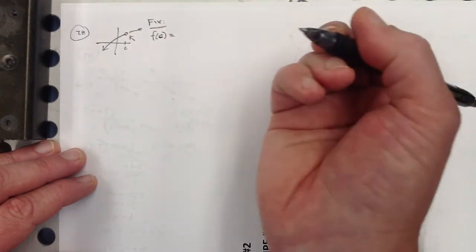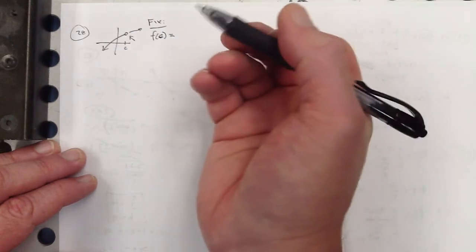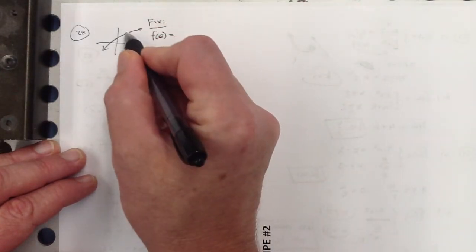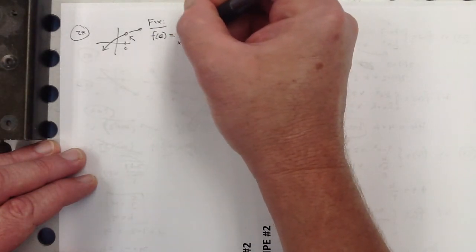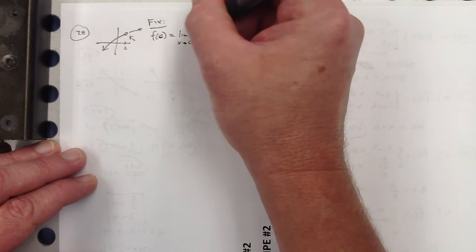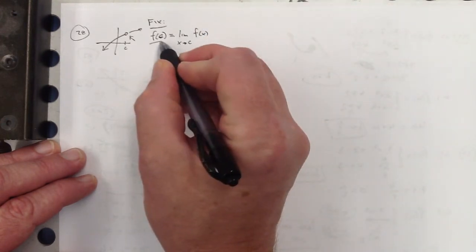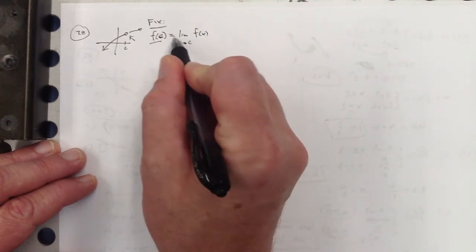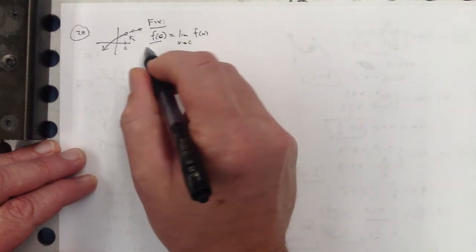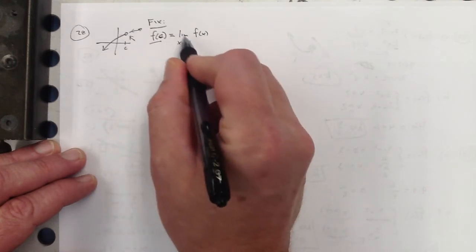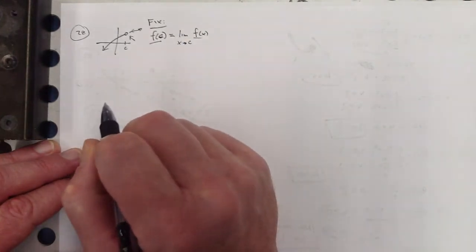Well, f of c is not defined, so I can't just say f of c equals f of c, because there is no f of c. The thing that you would have to put there is the thing that it's getting closer and closer to. So to fix it, you'd have to make f of c equal to whatever you're getting closer and closer to as you approach the hole. If you want to patch the hole, then make f of c equal to the limit as x approaches c of f of x. And that is true for any hole. That's how you would have to patch it. That's what they're getting at there.